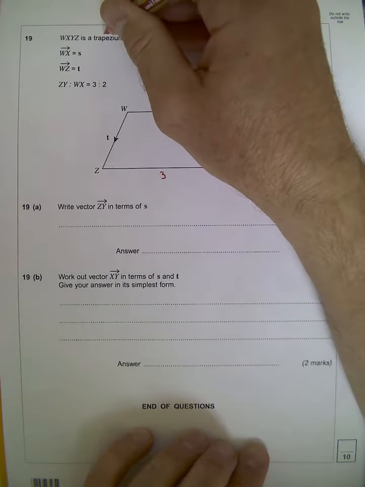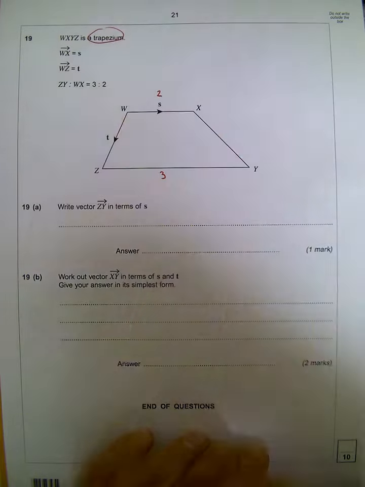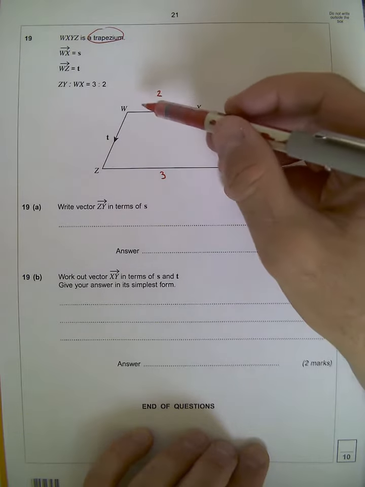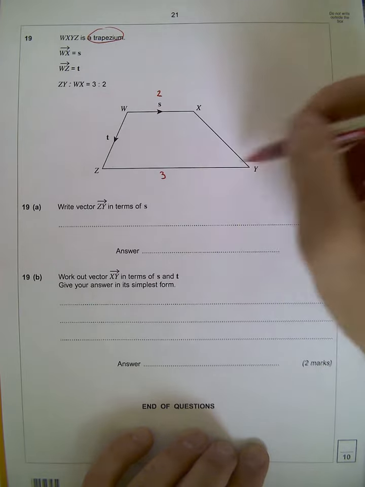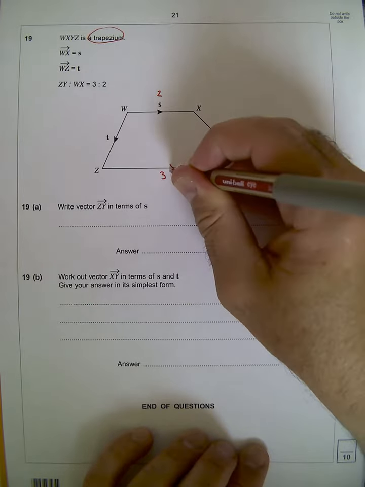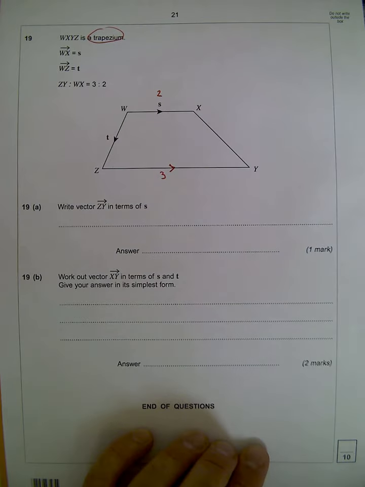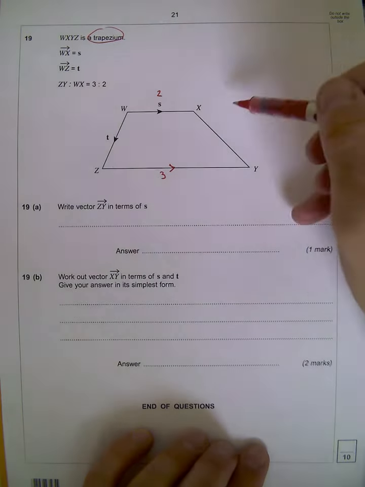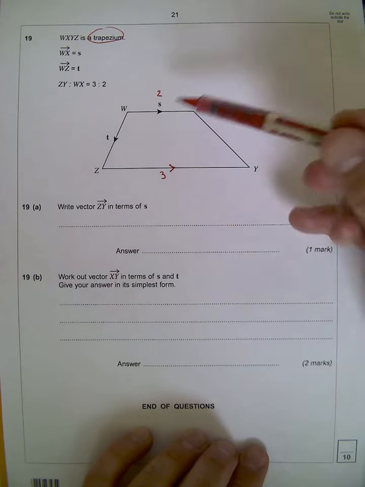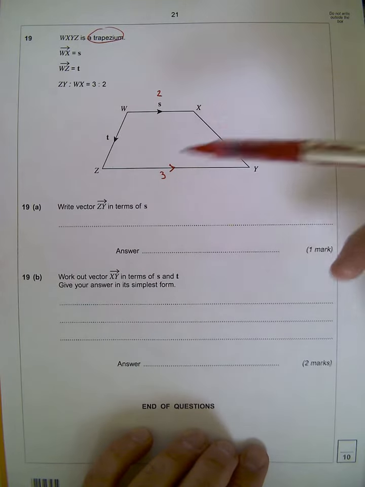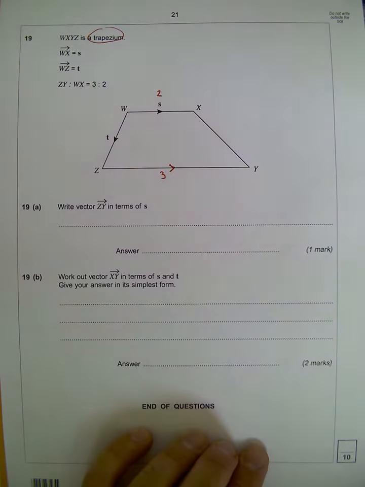There's also some important information at the top that the whole thing is a trapezium, meaning that it's got 2 parallel sides. So wx and zy go in the same direction, except zy is longer, and for every 2 of these wx, there's 3 of these, or the length is 3 of zy.